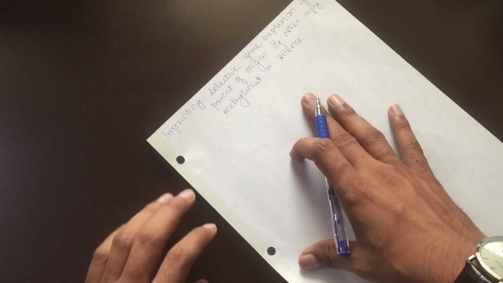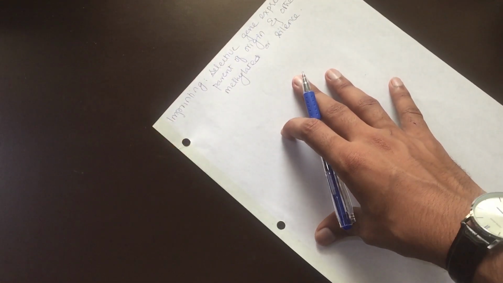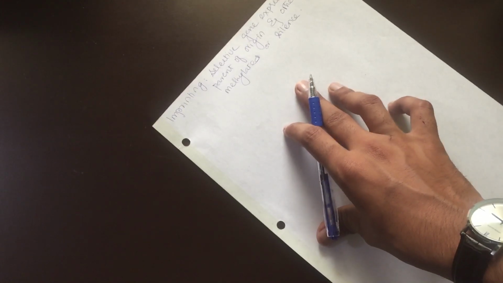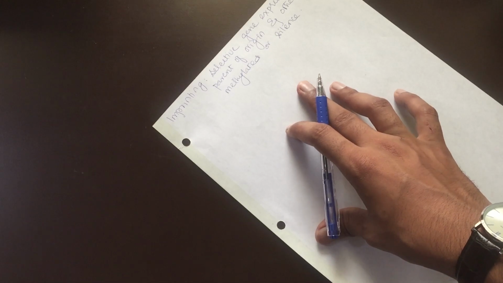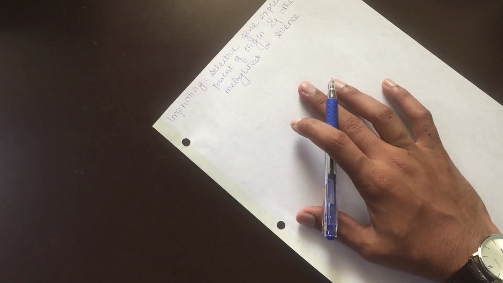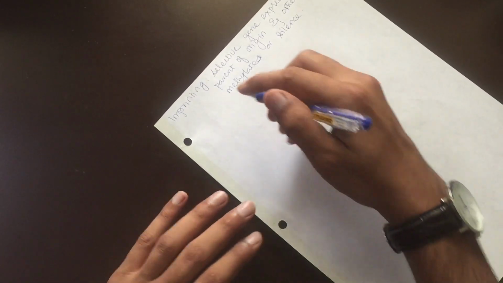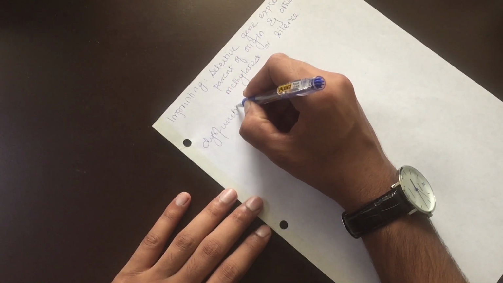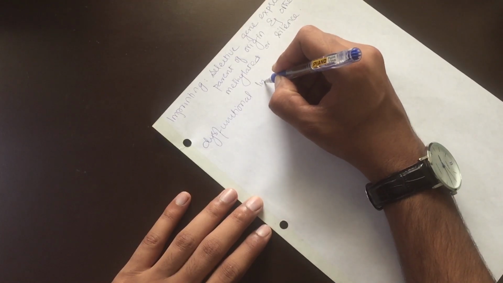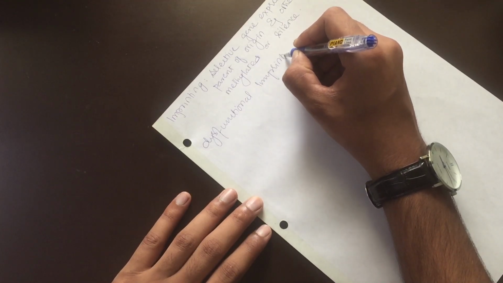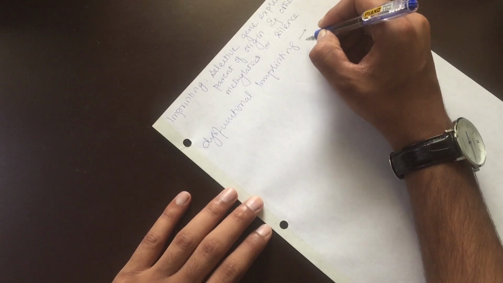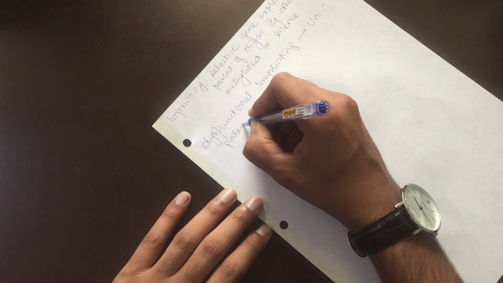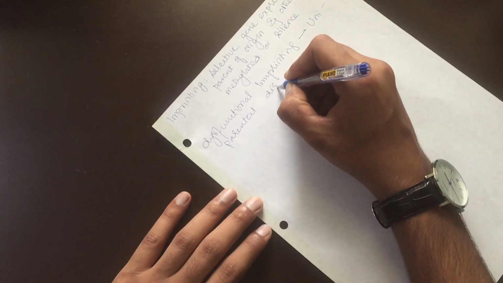So when this imprinting process is aberrant, abnormal, dysfunctional, then we have a condition known as uniparental disomy.